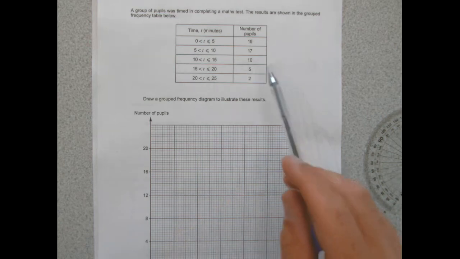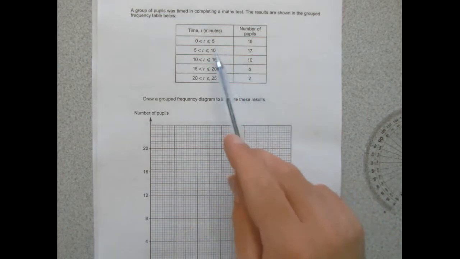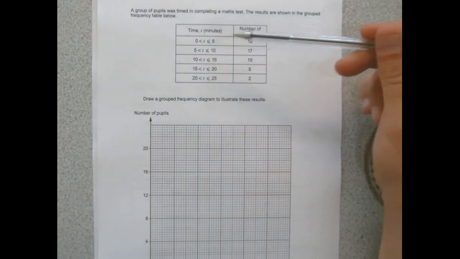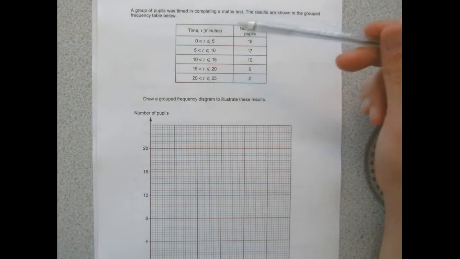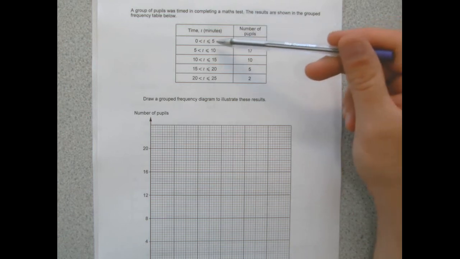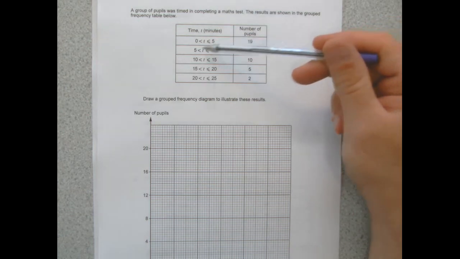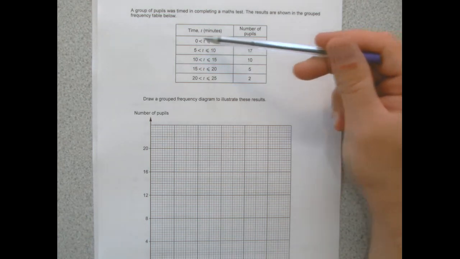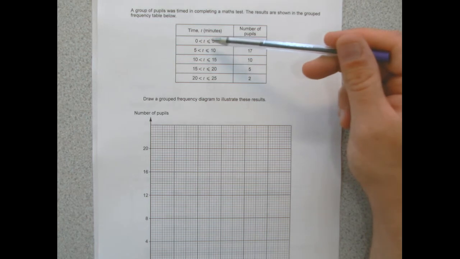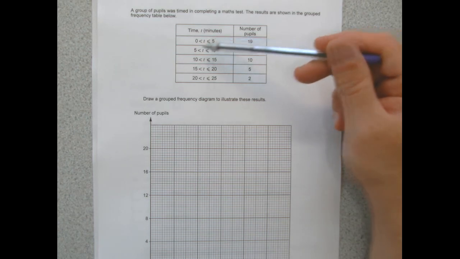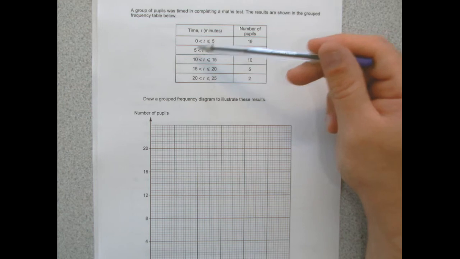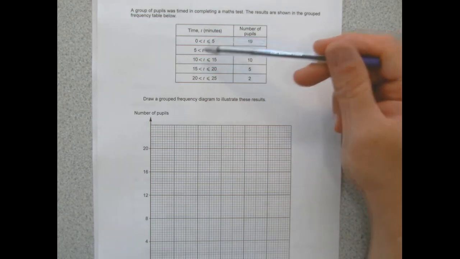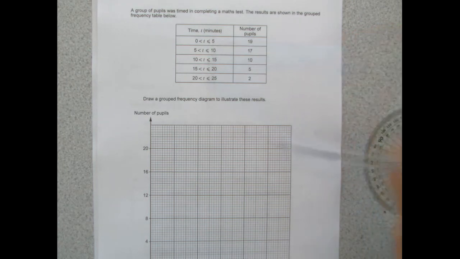The reason why is because we deal with continuous data. This data here is continuous. What I mean by continuous is, one, it's measured. So you measure time in terms of the time it takes to complete these tests, but also there's no gaps between these groups. For instance, if you finish between 0 and 5 minutes, you're in this group here, but if it's slightly above 5 minutes, you go straight into the next group. There's no gap between the times. There's not going to be a time where you don't belong to a particular group. You're going to be in here somewhere.